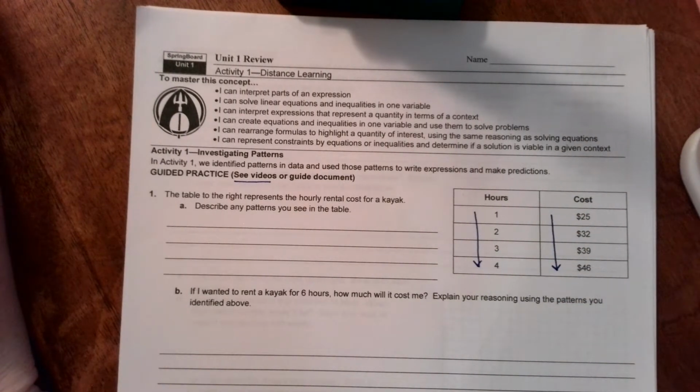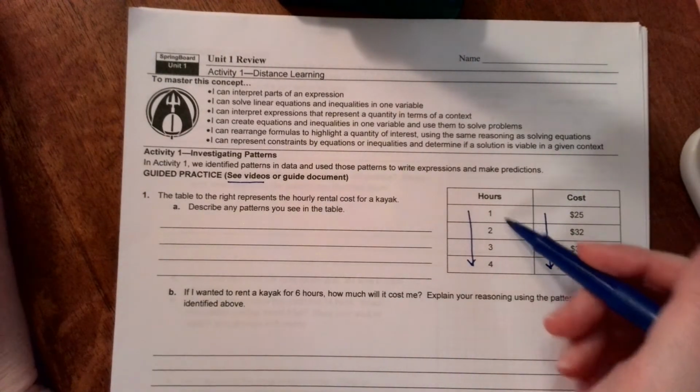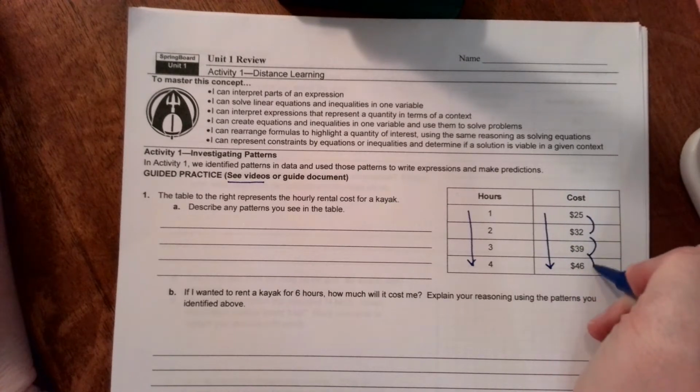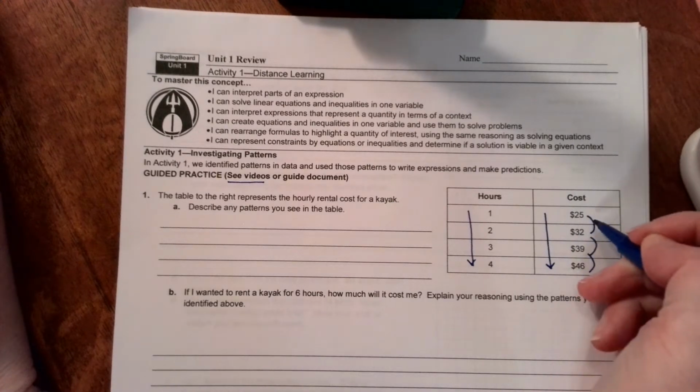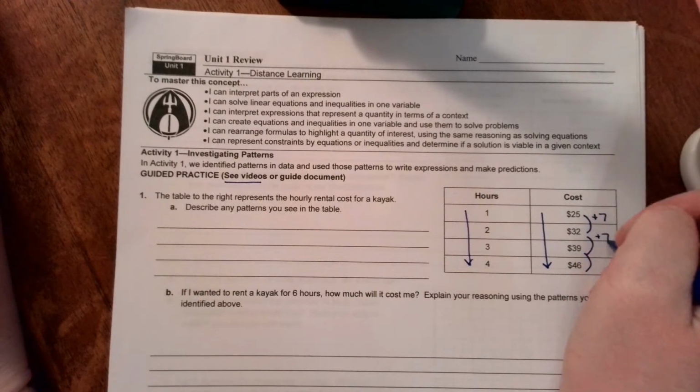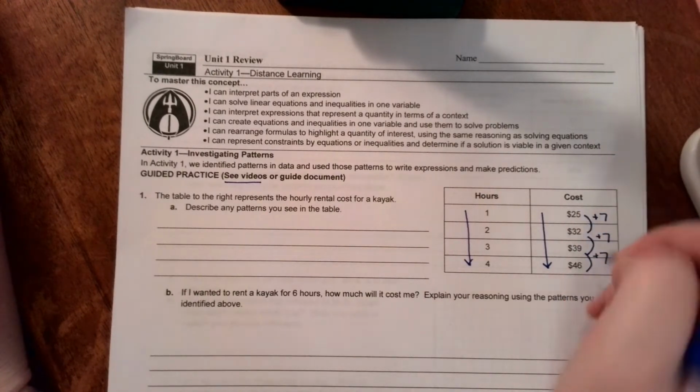It shouldn't cost me more to rent a kayak for an hour than it does for 10 hours. So they should both be increasing. Let's figure out what the cost is increasing by. If I take two consecutive terms and subtract them, I'll find that this is increasing by 7 between each hour.